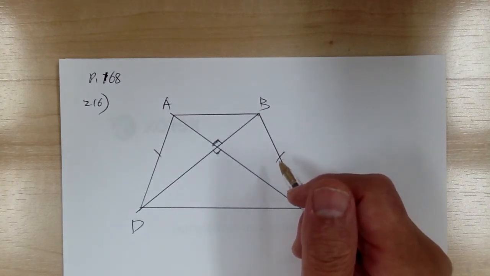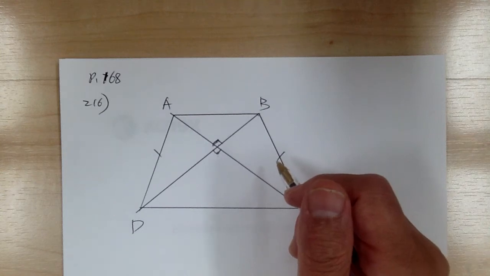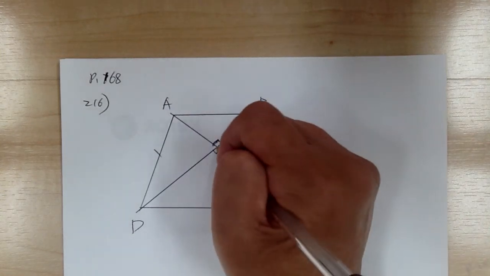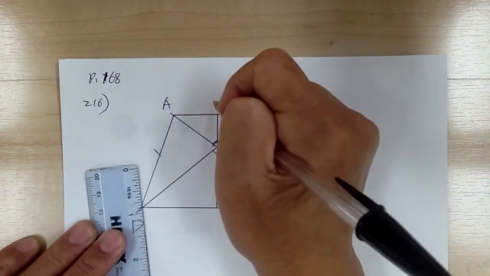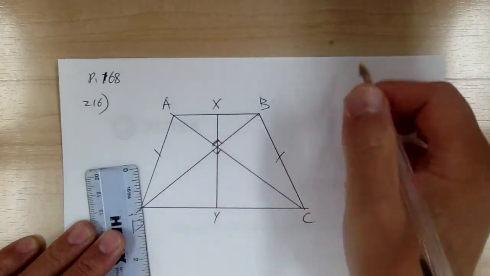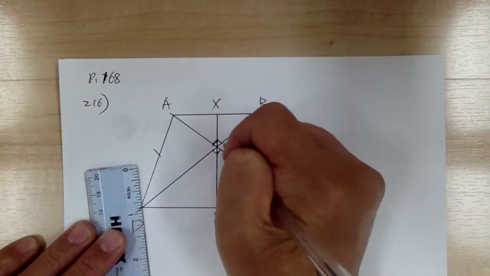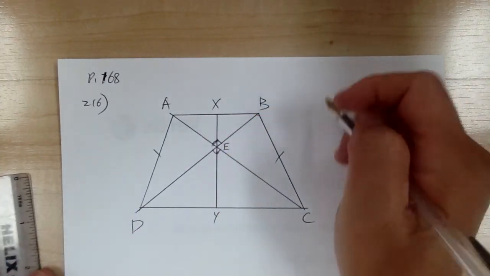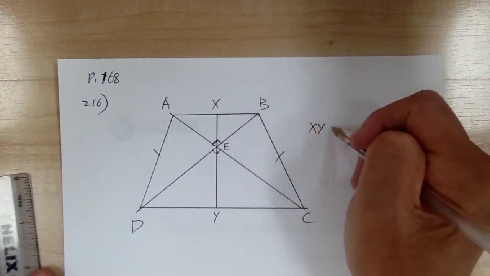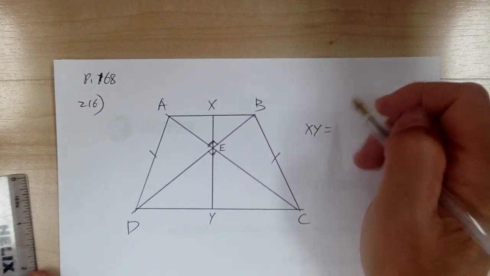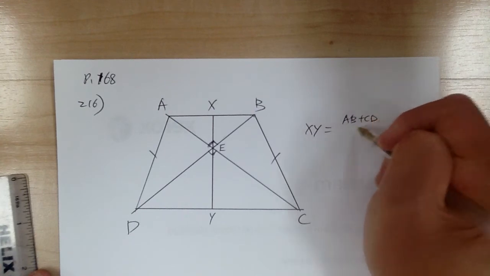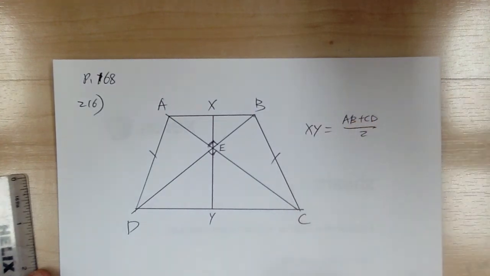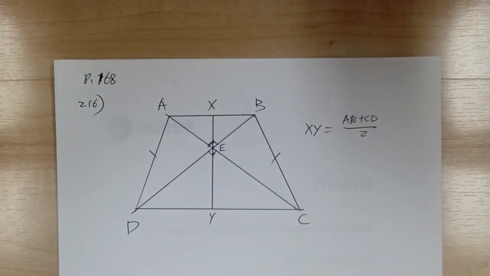And you want to prove that the altitude, they also draw the altitude over here, and they call them x and y. So let's go and call them x and y and call this point E. So you want to prove that the altitude is equal to AB plus CD over 2.